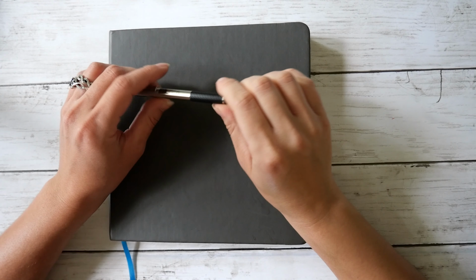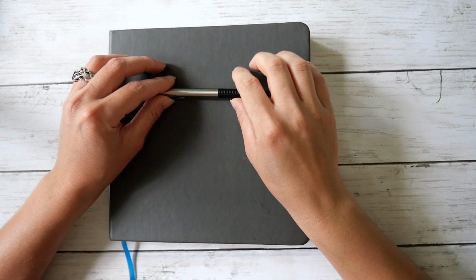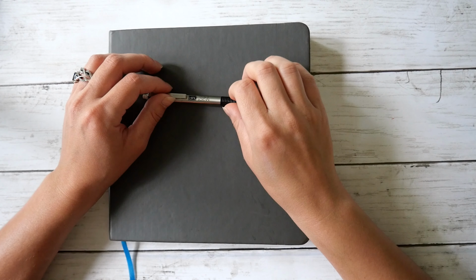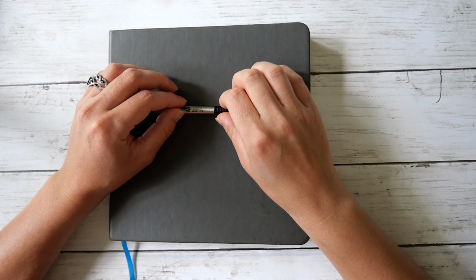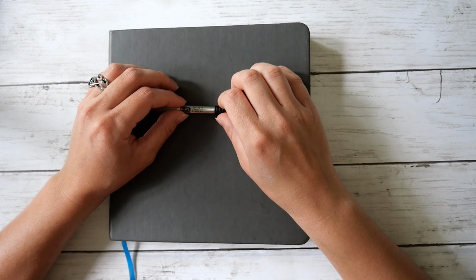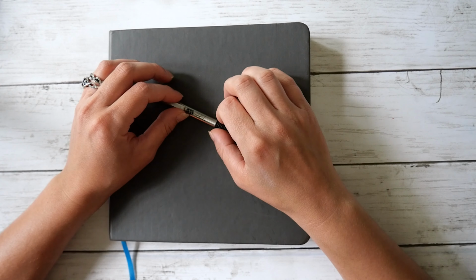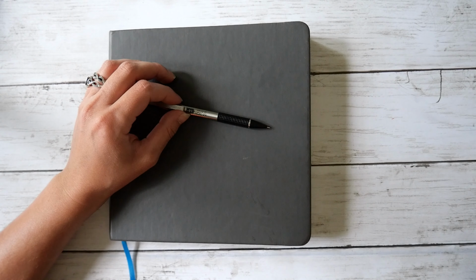Hello everyone, today we are going to be doing a long overdue random creature design. So let's hop into Procreate and I'll tell you what animals we're going to be using in this mix-up, and we'll just get into the process.